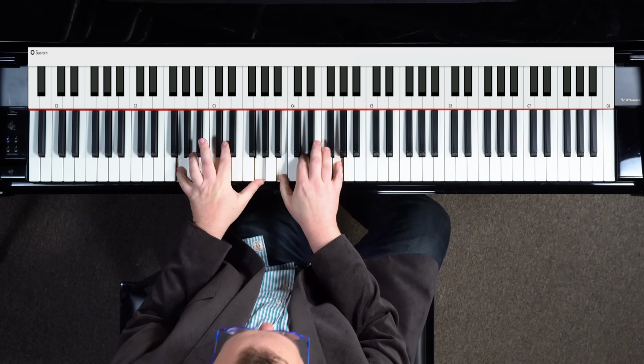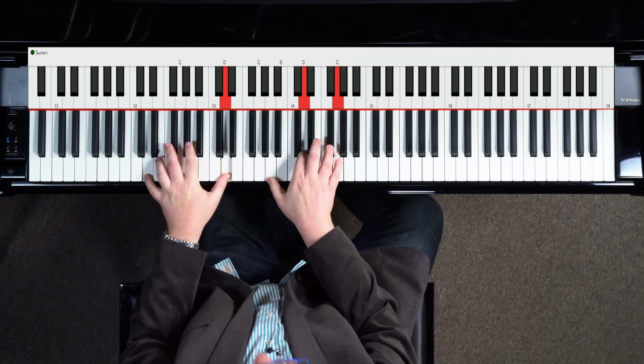So with all those things added in, here is the progression again.